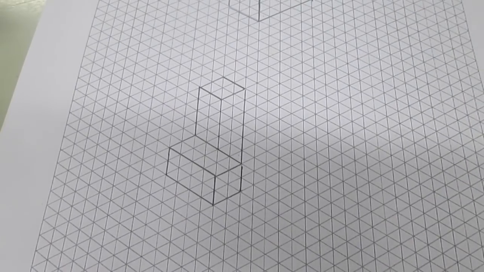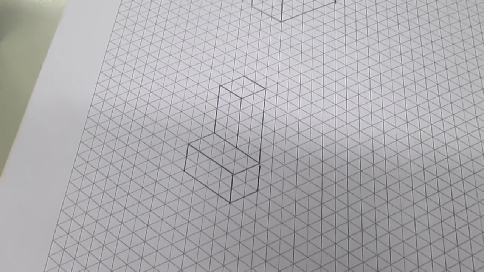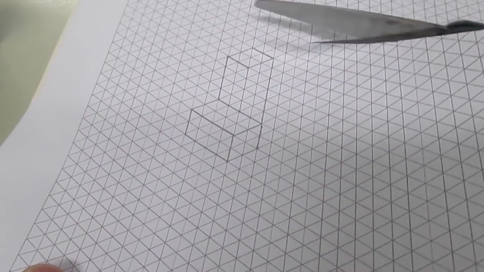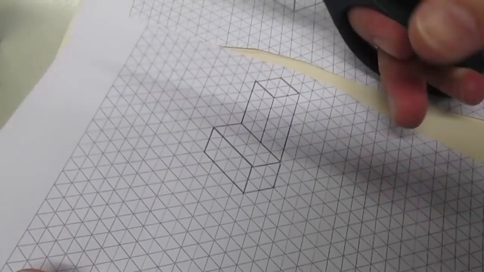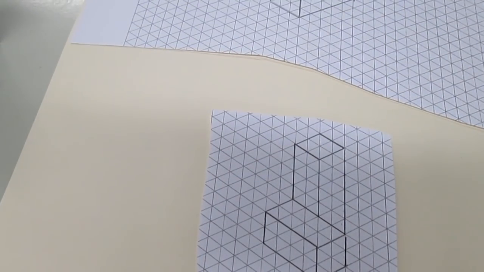All right, so next you're going to cut out this isometric sketch. And then put that aside.